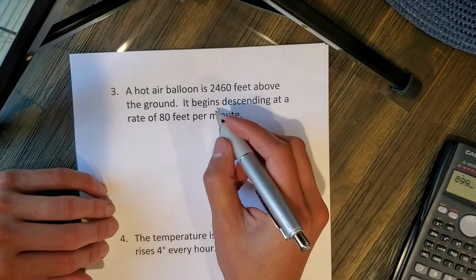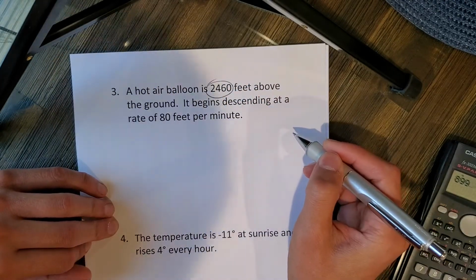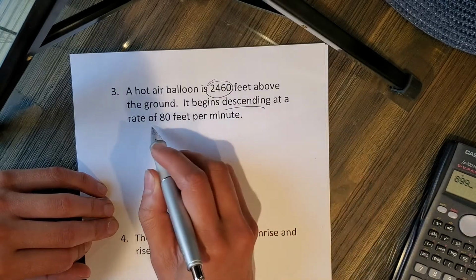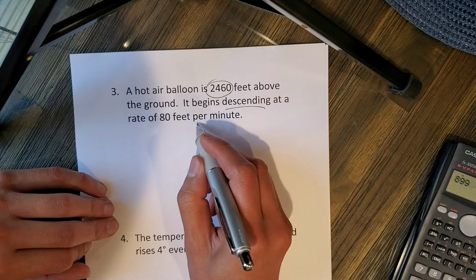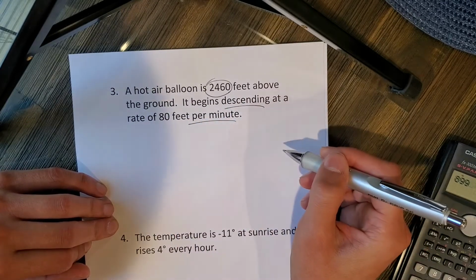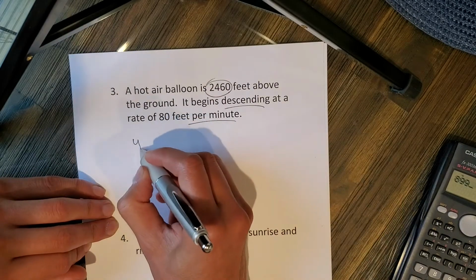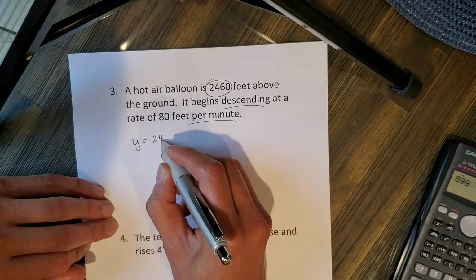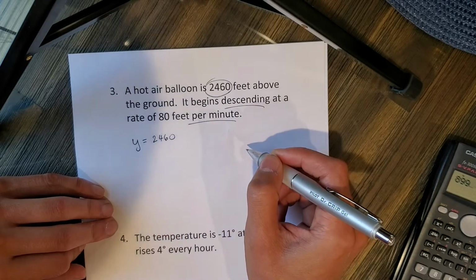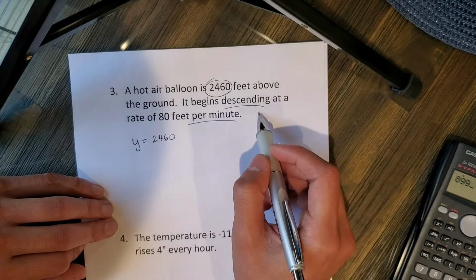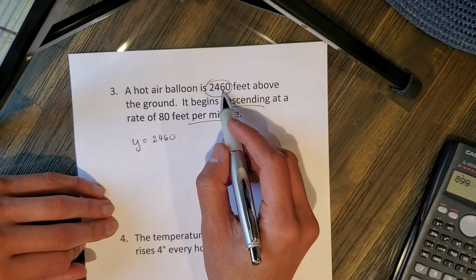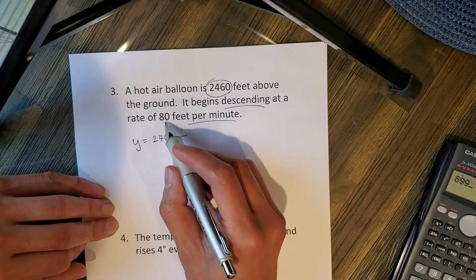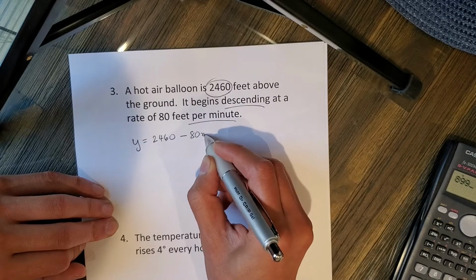A hot air balloon is 2,460 feet above the ground. It begins descending, that means coming down, at a rate of 80 feet per minute. How fast does it do it? Each minute it drops 80 feet. Okay, so let's go here. Y equals, and then we're going to put the total here, which is 2,460 feet above the ground. And it's going to begin descending. Okay, that means we're going to be getting lower and lower. So we're going to subtract from this height, right? How much? We're going to subtract 80 feet each minute. So I'll use M for minute.